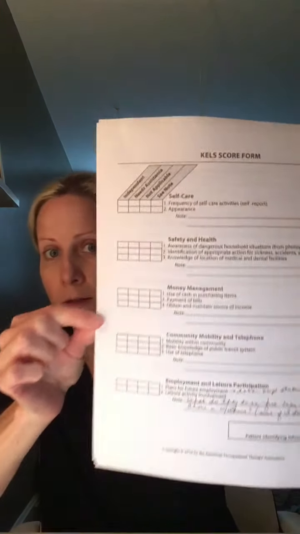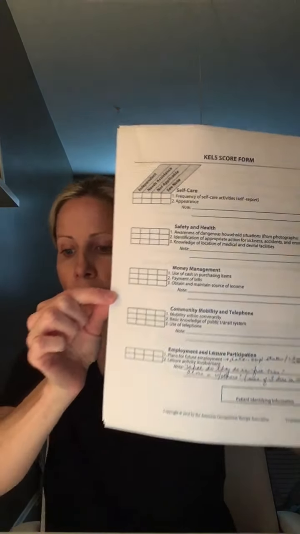I don't know if you can see that. I'll get a little bit closer to the screen here.